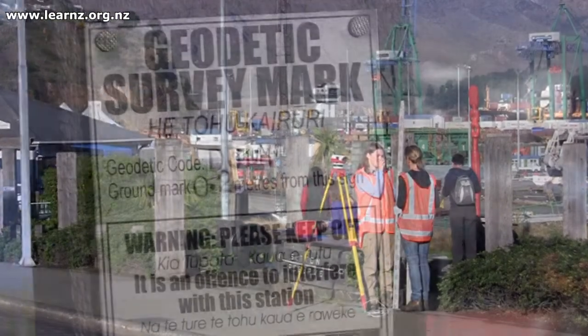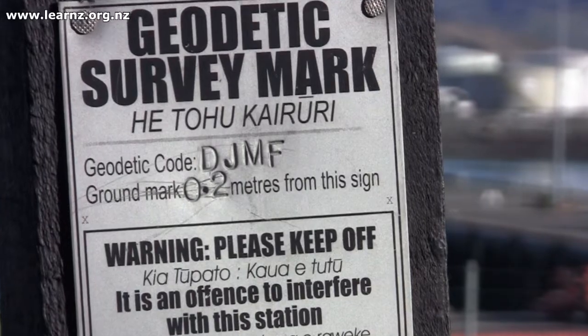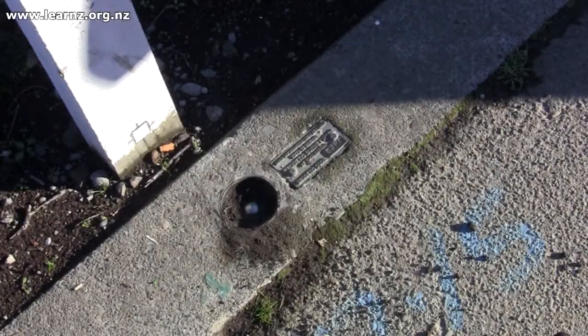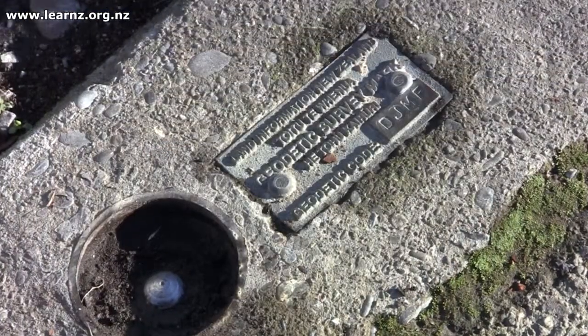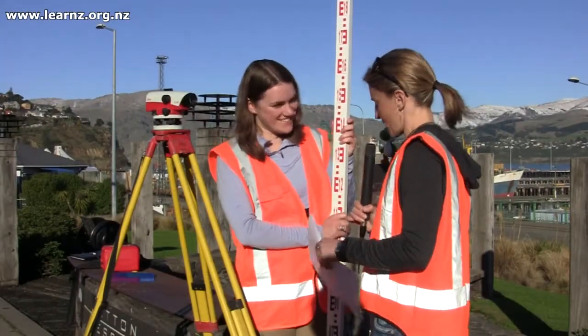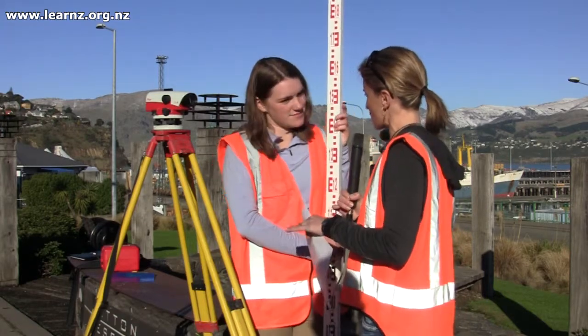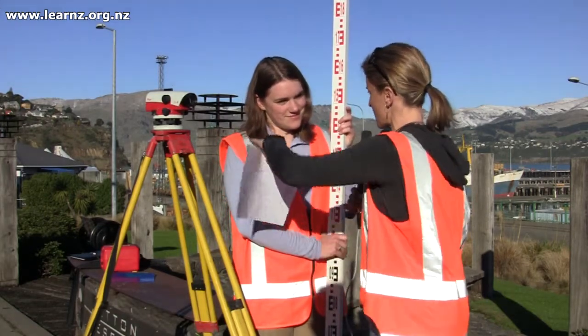So we're standing right out in front of a geodetic survey mark. And this geodetic survey mark has a height on it that has been determined from the tide gauge in terms of mean sea level. So it's a known fixed height? Yes. Okay, so thinking about heights, how can you actually measure, say, the height of something down there?